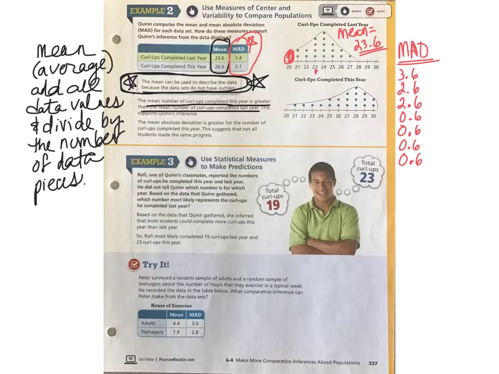Then we get to the 24. There are 5 dots there, and those 5 dots are each 4/10 away from that 23 6/10. Remember, you're finding the difference between them, so you're subtracting those values.